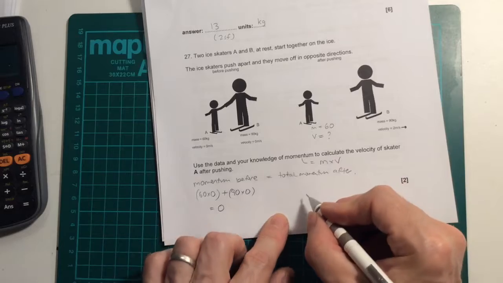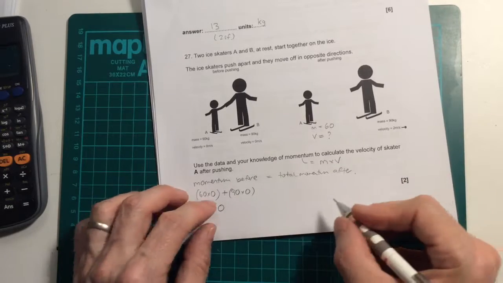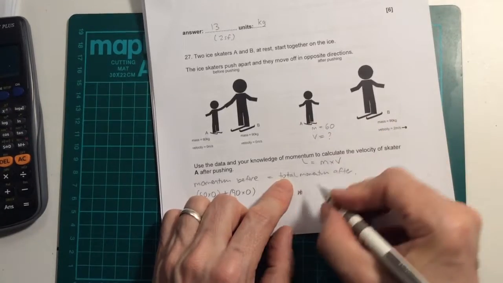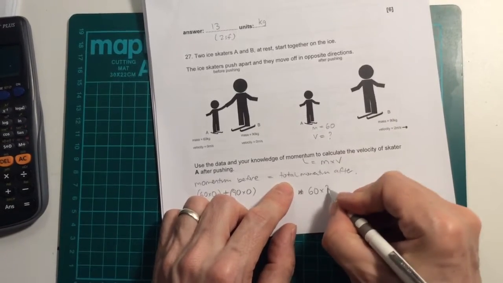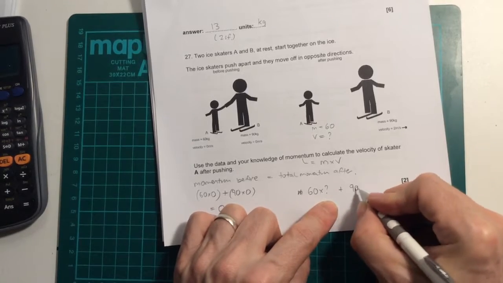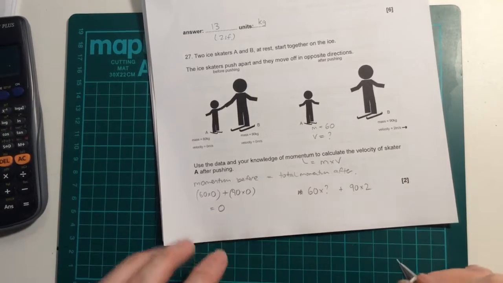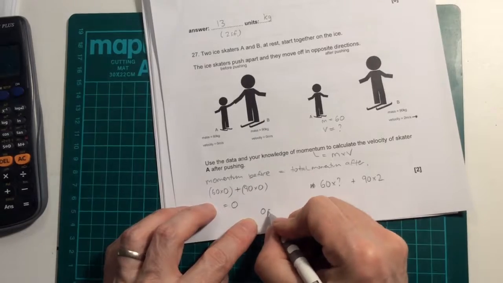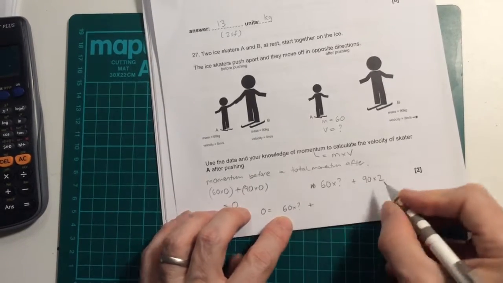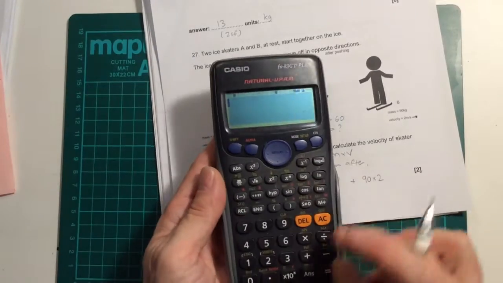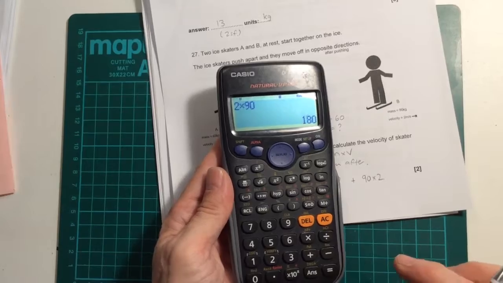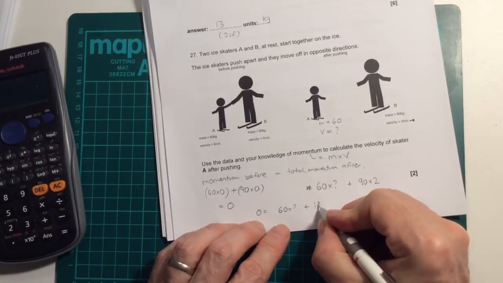So 0 equals 60 times question mark plus 90 times 2, which is 180.